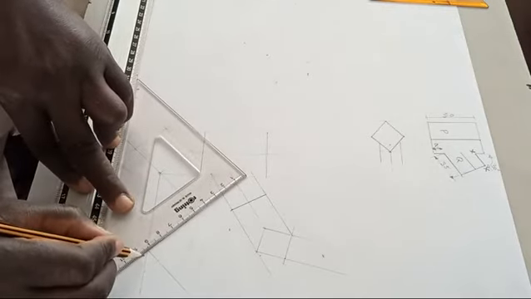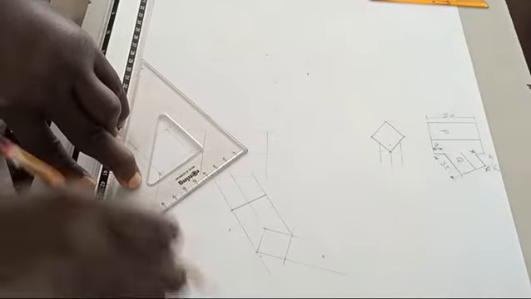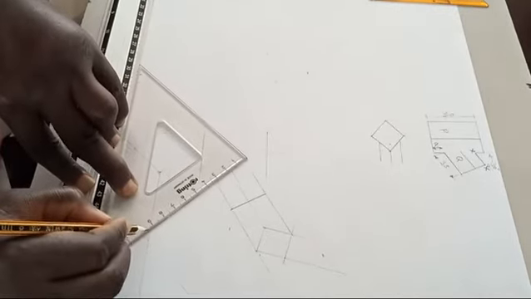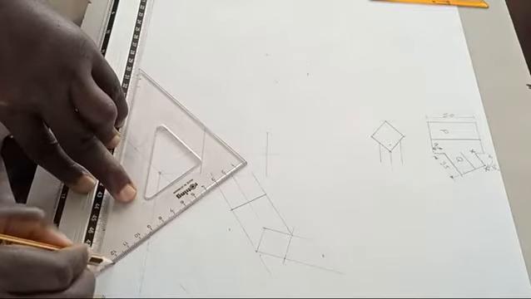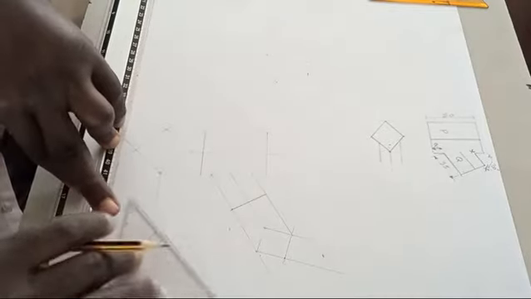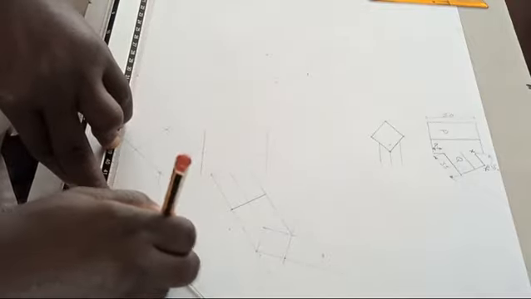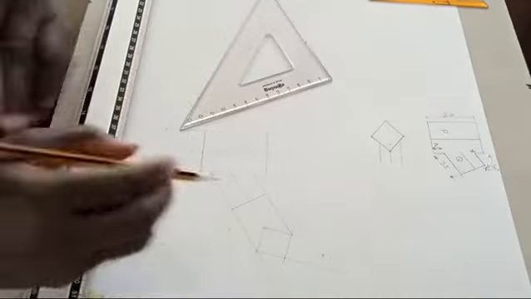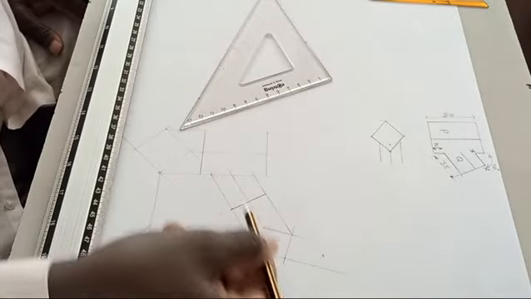Okay, let's pick this point. I pick here. I don't want it to encroach into this drawing. That's what I'm trying to avoid. Let me pick here and here. Now, this pipe, this square that I've drawn here is the elevation of this pipe looking in this direction.